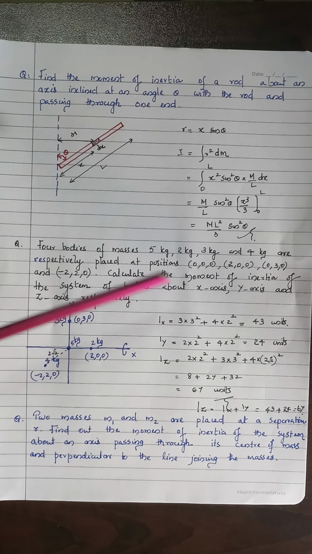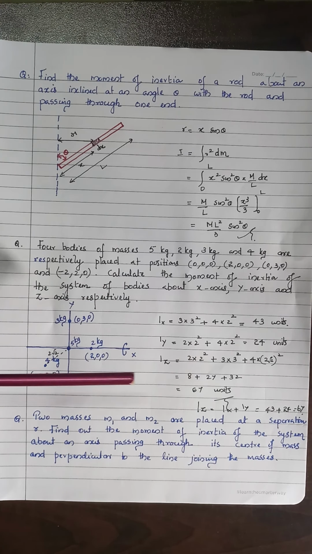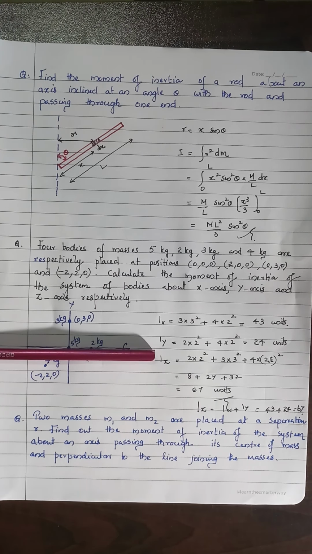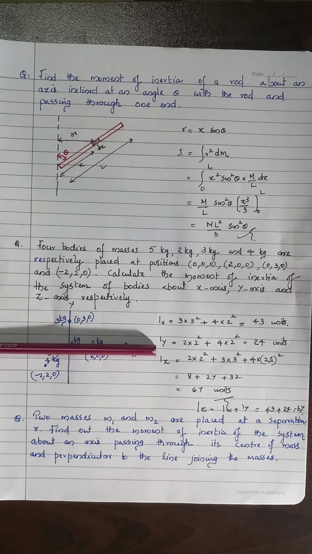Calculate the moment of inertia of the system about x, y and z axis. But keep in mind, if it is along the x-axis, the particles along the x-axis have no contributions. So we have to analyze only the 3 kilogram and the 4 kilogram. And the 3 kilogram is at a separation 3 and the 4 kilogram at a separation 2. You get the answer, 3 into 3 square plus 4 into 2 square.